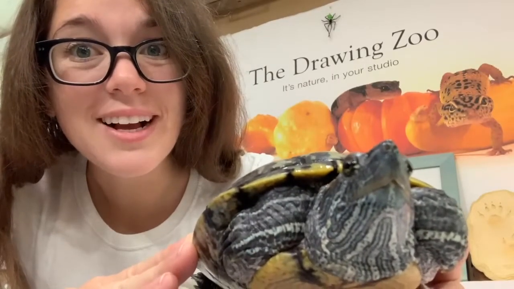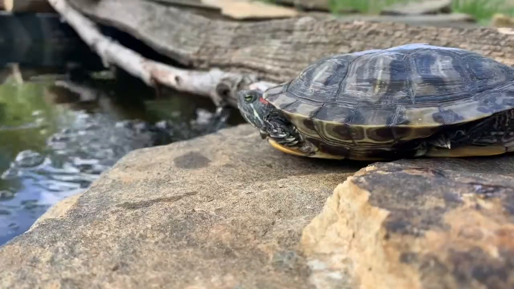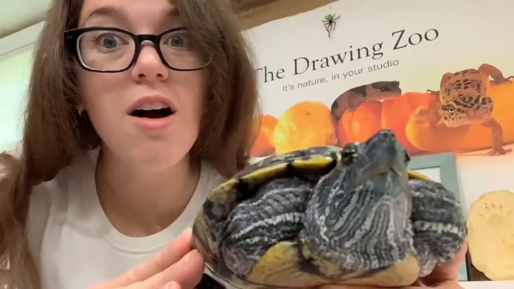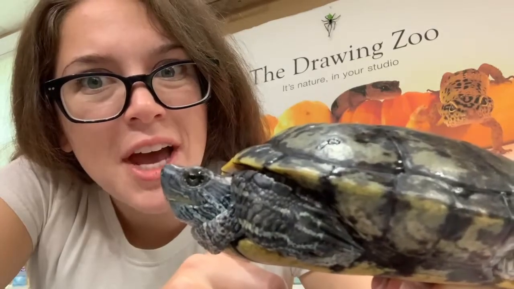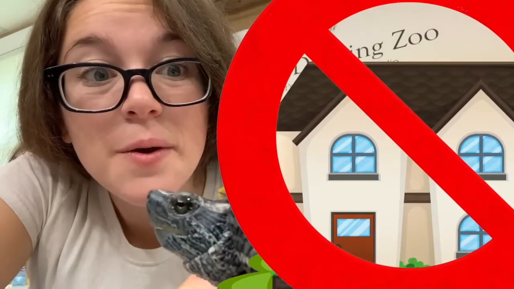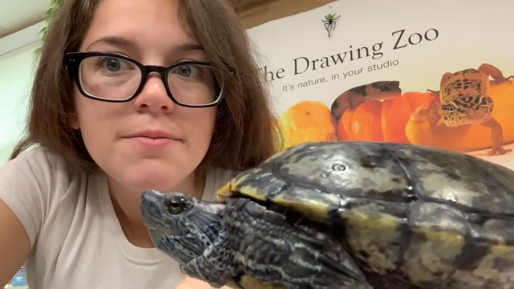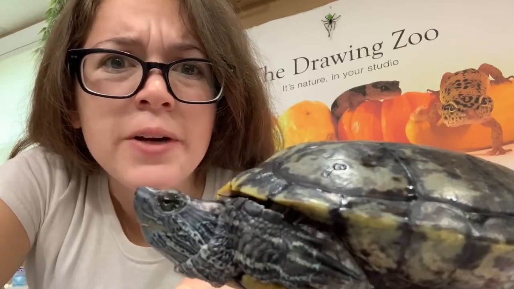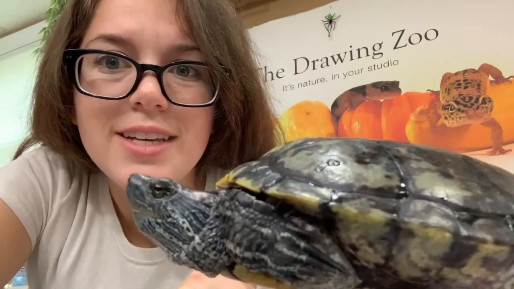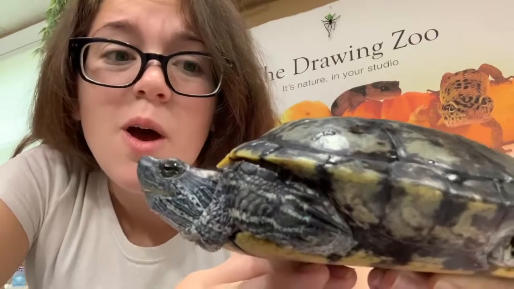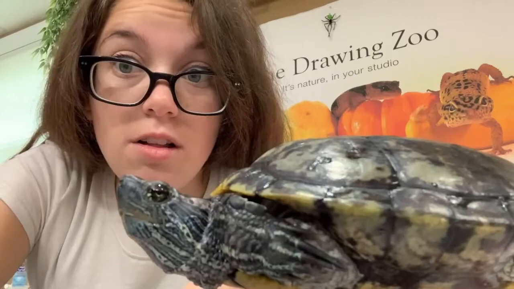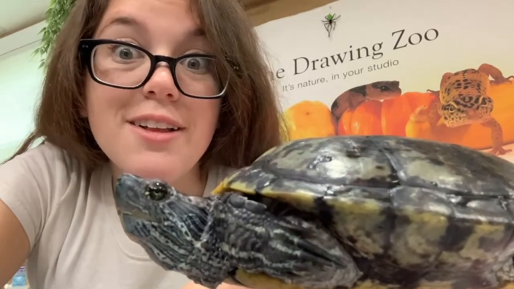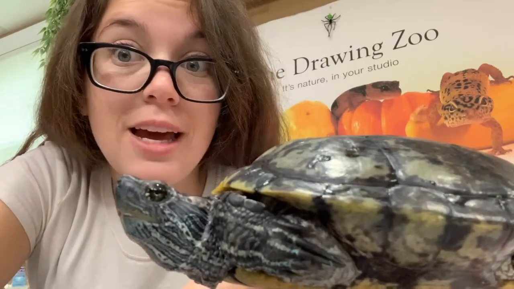Sliders get their name because they so easily slide into the water off of rocks or logs when they see a big animal or a predator. This shell is not their house. Say what? I always thought they carried their house on their back. I'm really sorry. I know a lot of people love saying that. I mean, it is fun and cute, but their shell is not their house. If you hurt their shell, they will feel it because their shell is part of their body. It has bones in it, it has muscles, it has skin, it has veins.